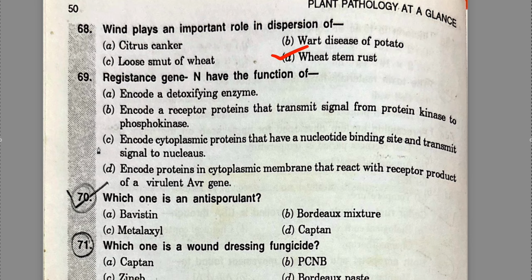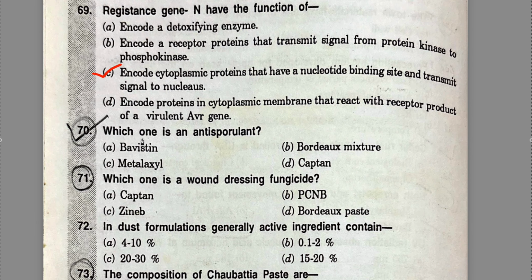The answer is option C. If you need time to read the options, pause the video, read them, and then resume.